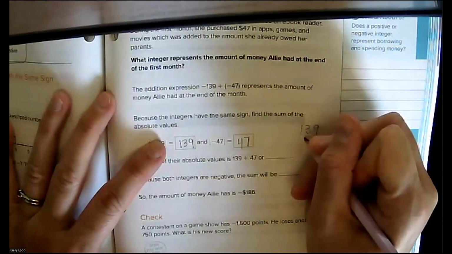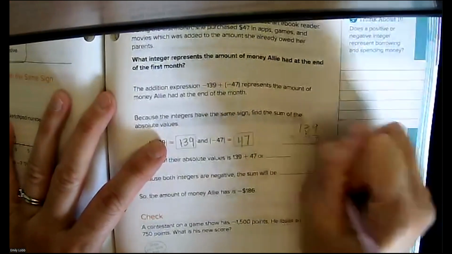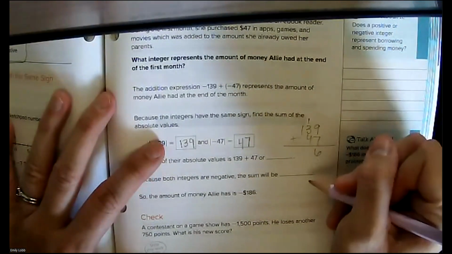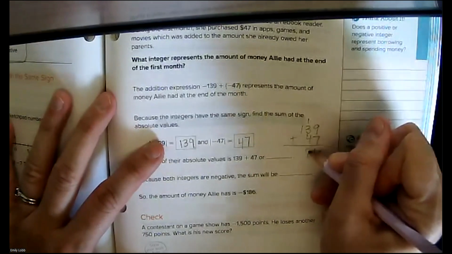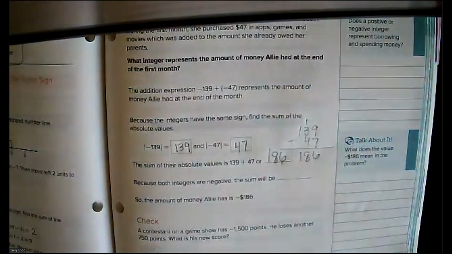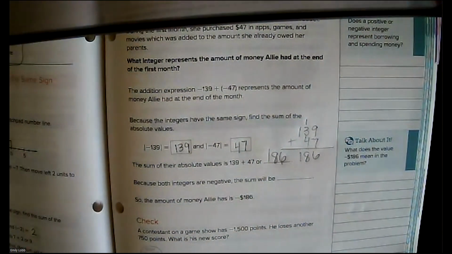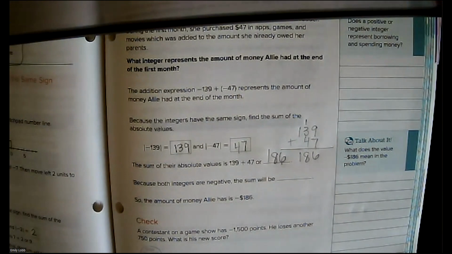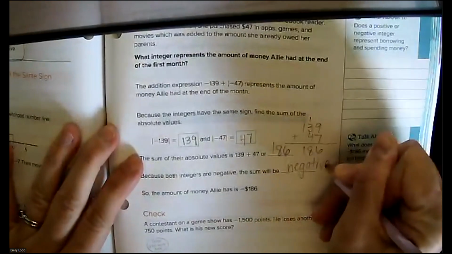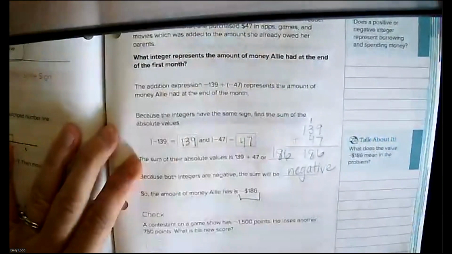196. That sounds reasonable. I have to write it vertically because I'm not very good. So careful here. This is 16. This is 8. This is 1. So 186. Don't be afraid to take that extra step and write them vertically if you're having a hard time adding them up. Don't forget to carry, right? Regroup. All right, but because both integers are negative, the sum will be negative. So that 186 is really -186.